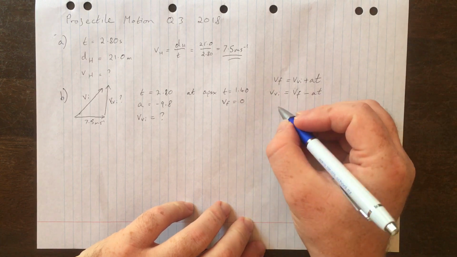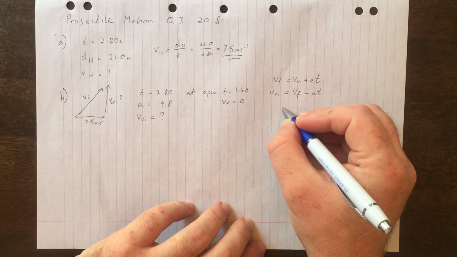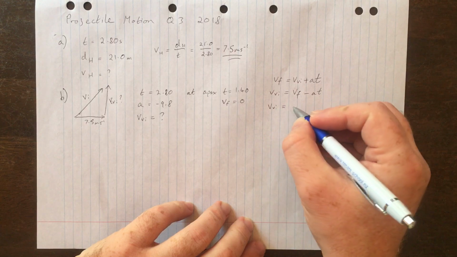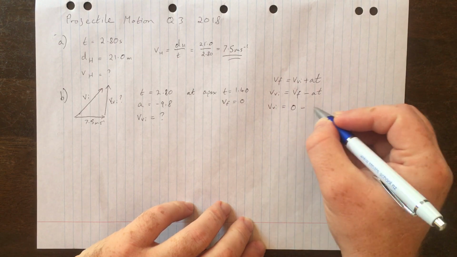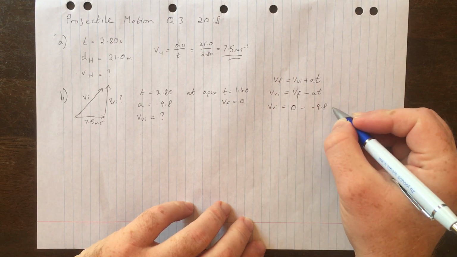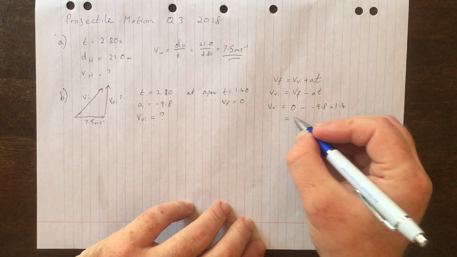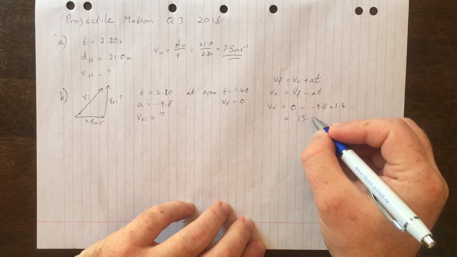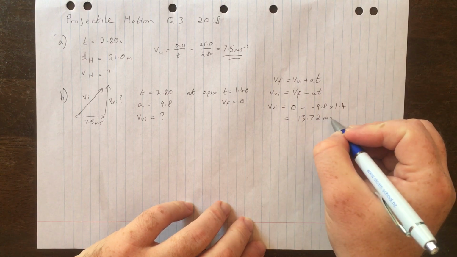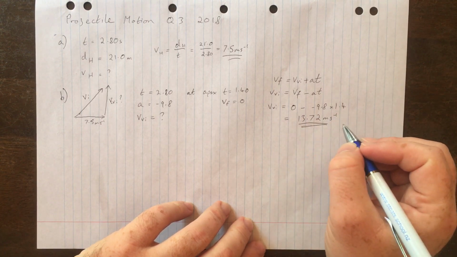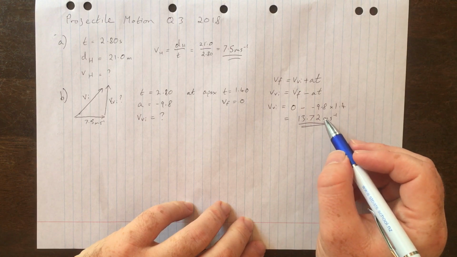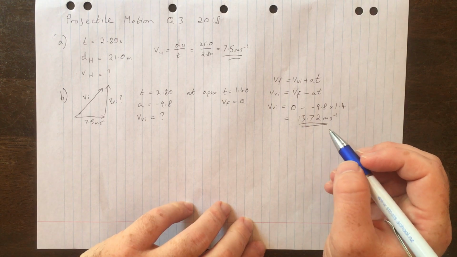Okay, so then substituting into this formula here, we've got VVI is equal to 0 minus 9.8 times 1.4, and that comes out as 13.72 meters per second. I'm not rounding that at this stage because it's an intermediate part of my answer.